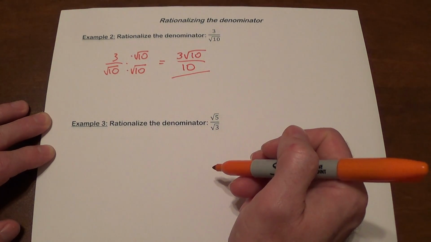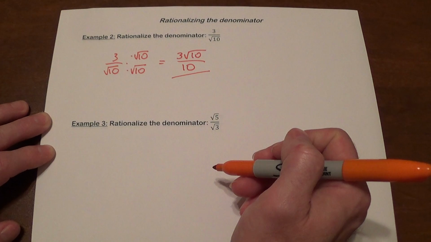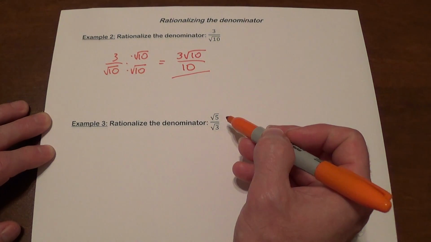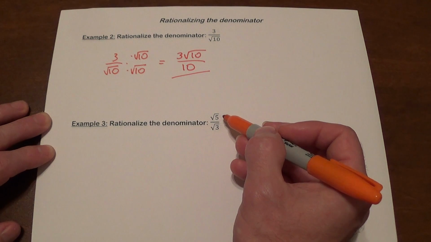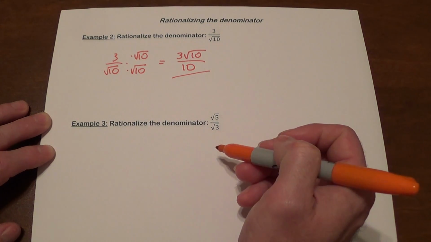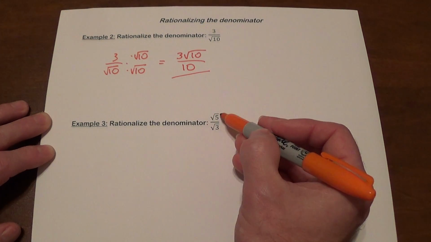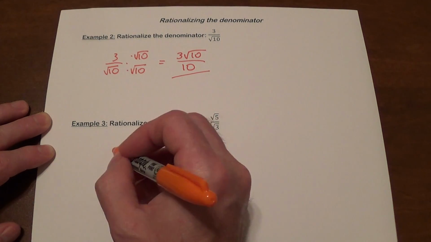Square root of 5 divided by the square root of 3. Now, what I want to mention here is, yes, there is a square root in the numerator here as well. We do not care about that because the square root in the numerator does not bother us. It's the denominator. So we don't really care about this square root of 5 at all.